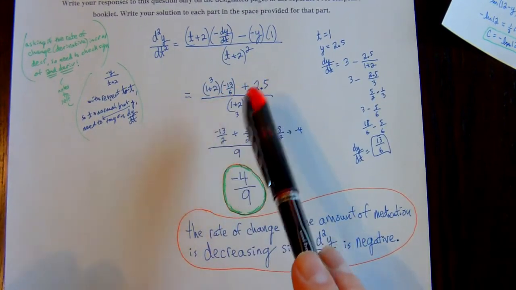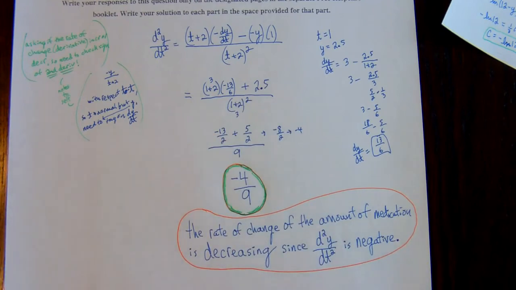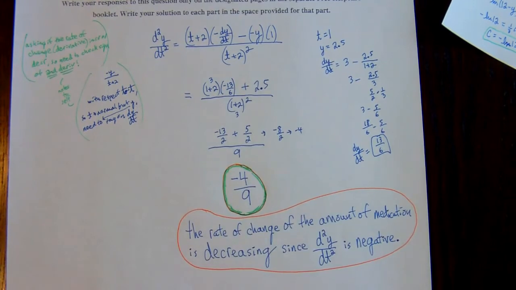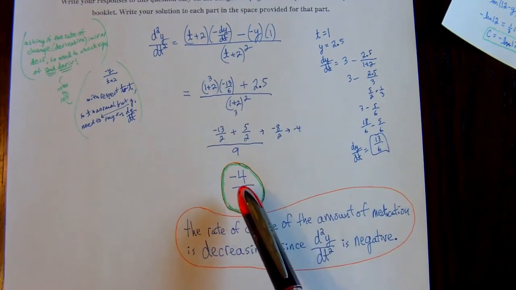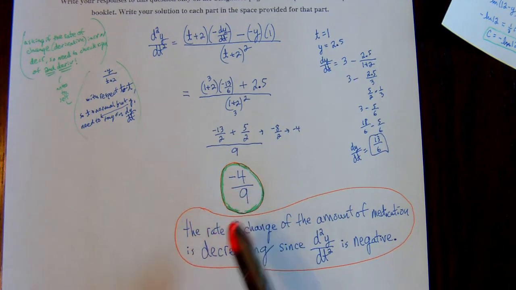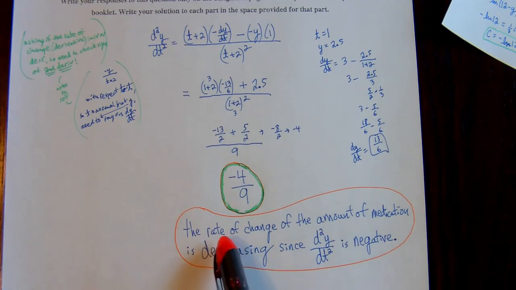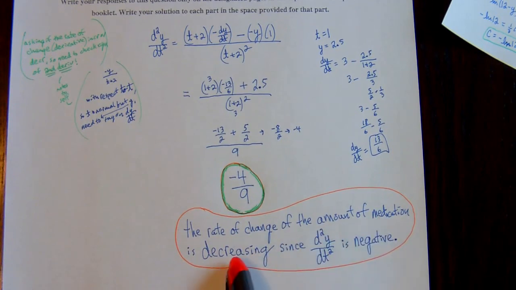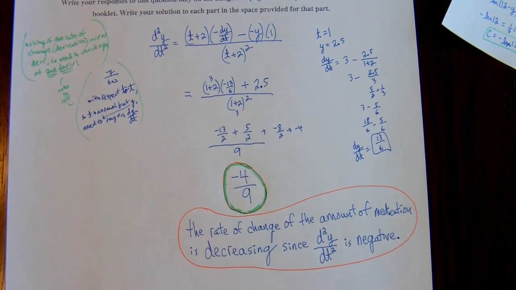Then I had to plug it in, and just make sure you're practicing these without the calculator. You're actually practicing all the arithmetic on your own. You can see my work there for the arithmetic, and I got that the second derivative was negative. Since the second derivative is negative, that means the first derivative is decreasing. If the 35th derivative is negative, that means the 34th derivative graph is going to be decreasing. So that's why the rate of change, the dy dt, the rate of change of the amount of medication, is decreasing since that second derivative is negative. Bamboozle.